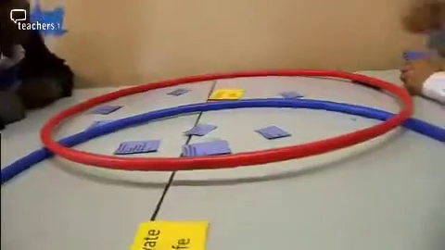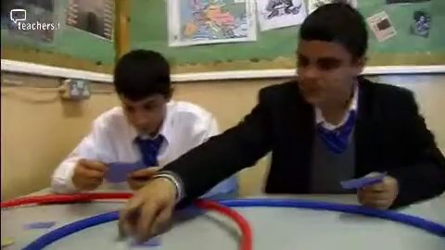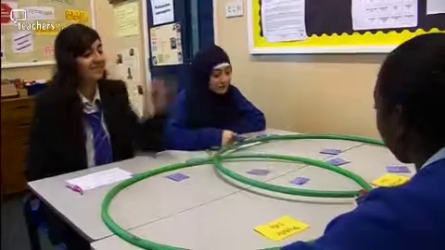Why do I use hula hoops? It's basically to make the Venn diagrams bigger so that pupils immediately engage by that. They think it's a bit exciting and different. But also it's to really get the pupils talking to each other. It also means that with some more sensitive subjects, they can have those discussions in smaller groups as opposed to the whole forum of the class.